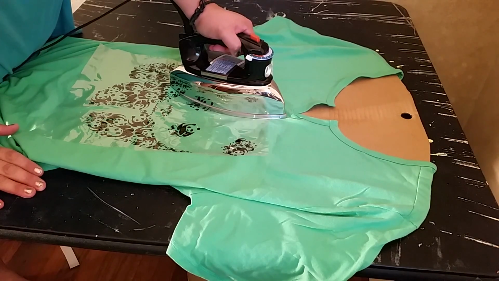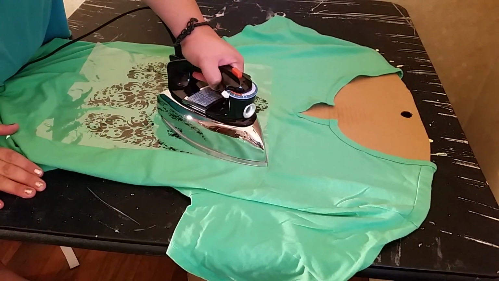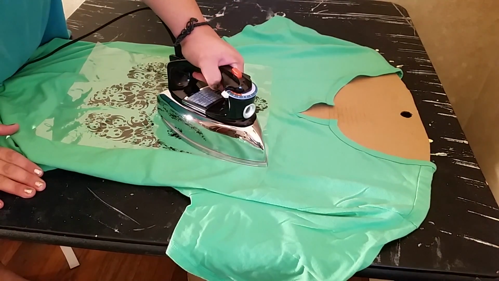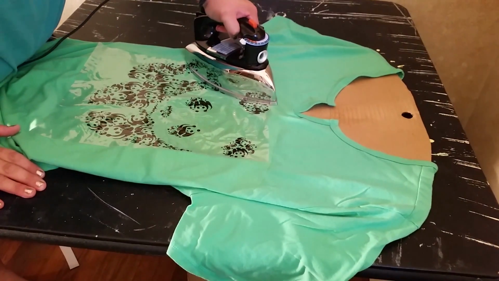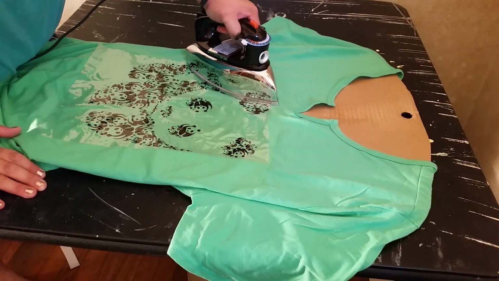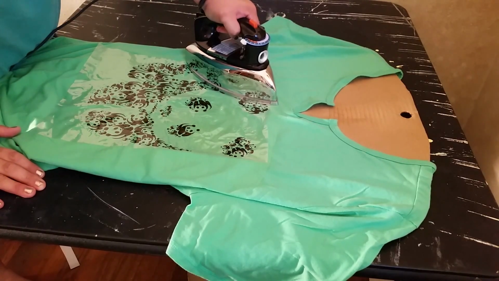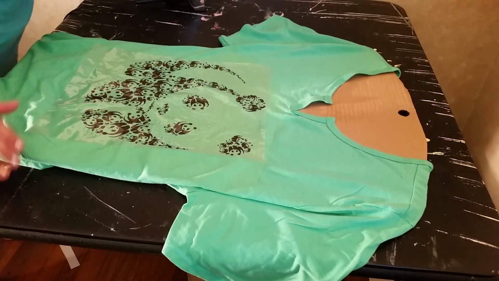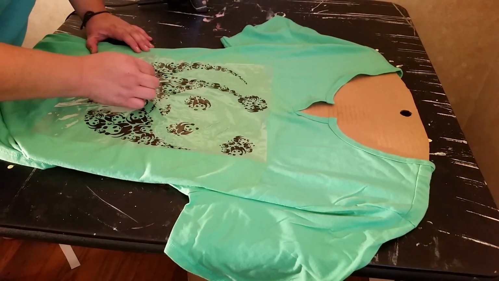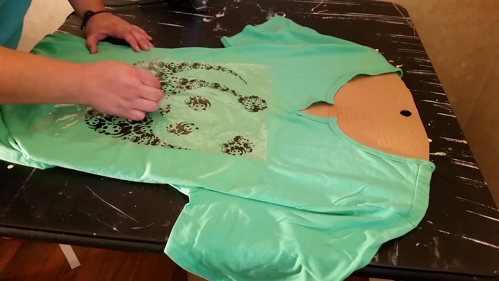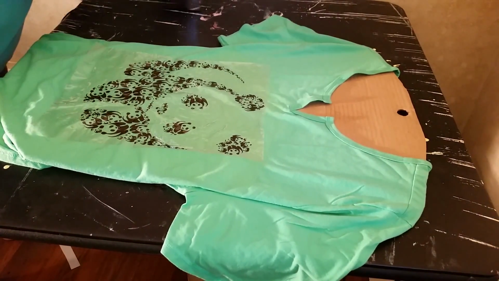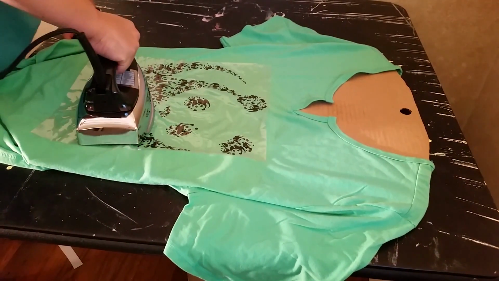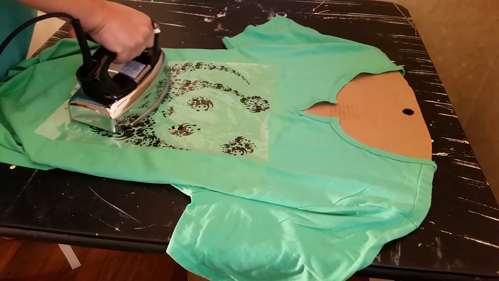I did some shirts for my classroom and just put our school name on them, and there were almost 30 shirts. There was 27 shirts. And oh my gosh, one, it took forever, and I was so tired afterward just from pressing down so hard. This is really not going to stick very well.